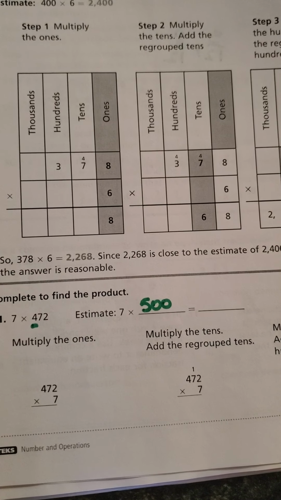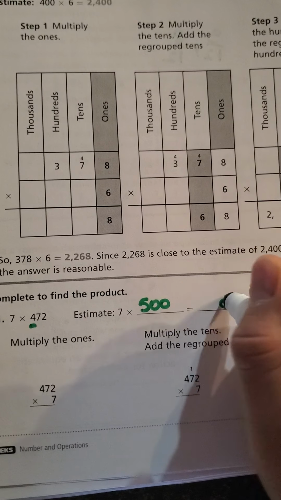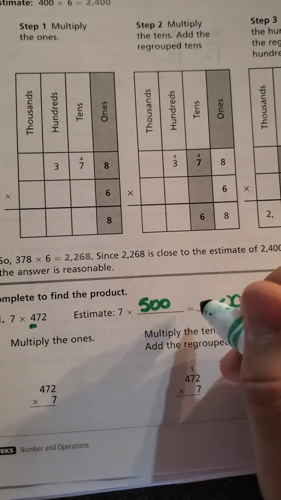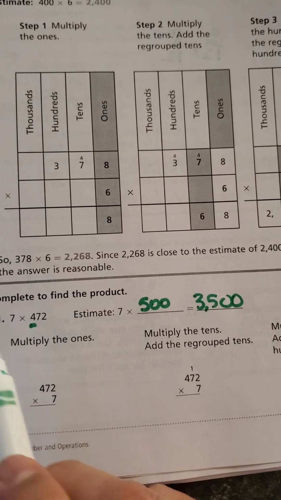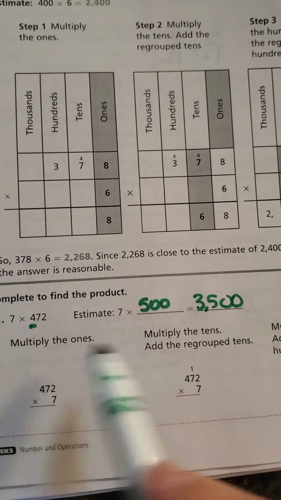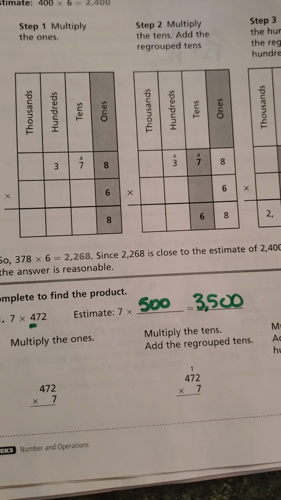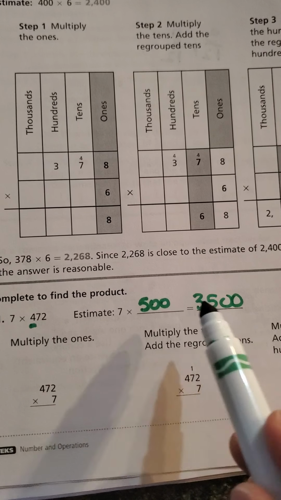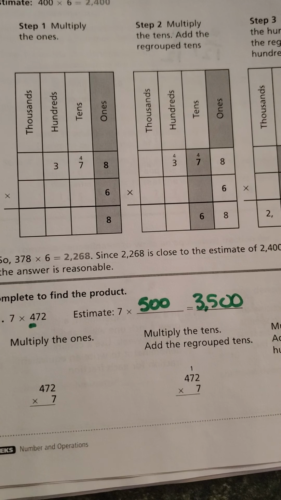472 to 500. 7 times 500, I'm going to go ahead and bring my 2 zeros over. And then multiply 7 times 5 is 3,500. So that's my estimate. When I actually find the product, I want to get as close as I can to this actual answer. It may be off a little bit by maybe ones or tens or hundreds, but that's okay. As long as you're in this area of 3,500, you're good.